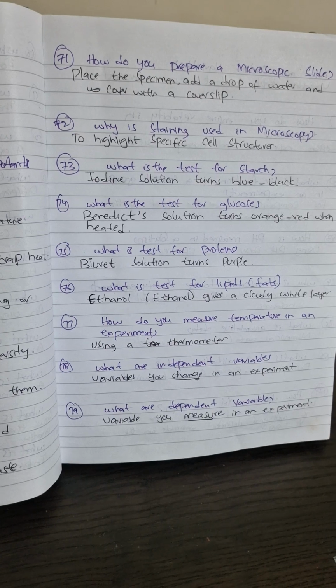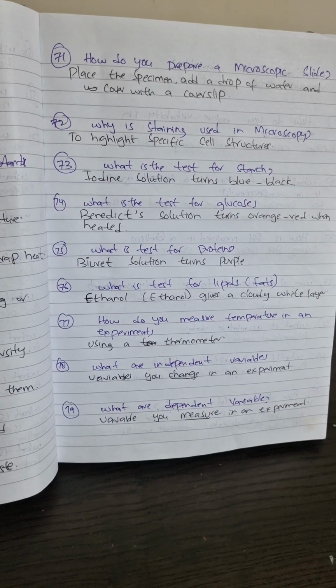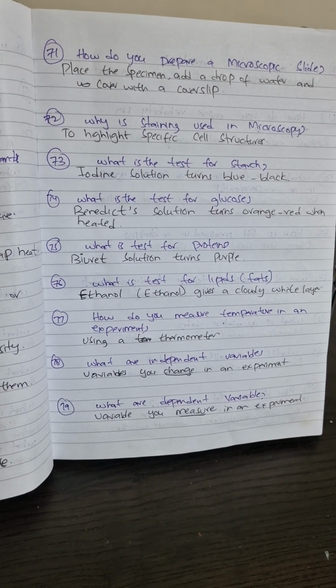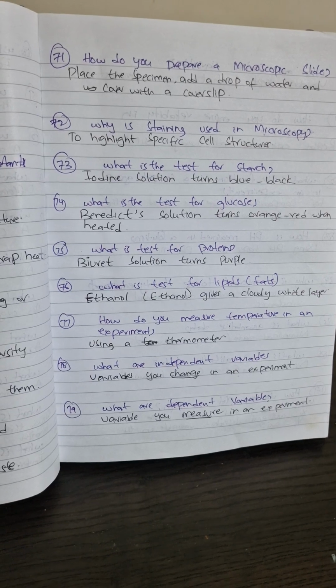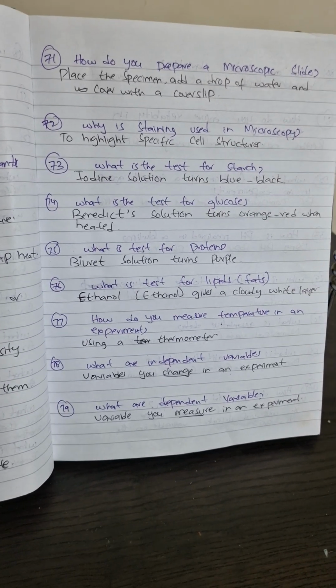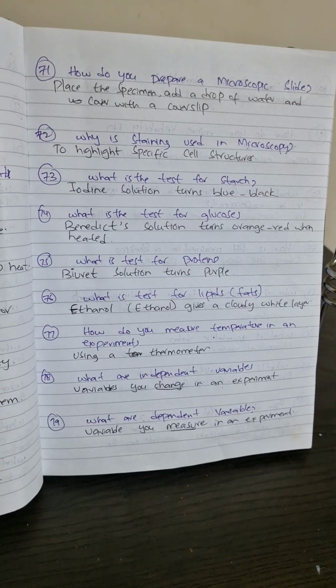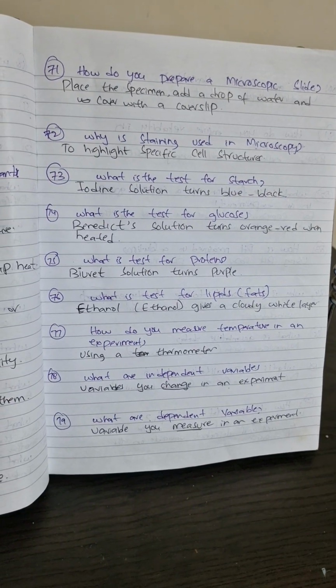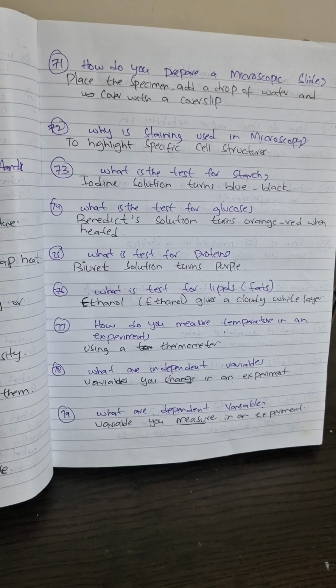What are dependent variables? Variables you measure in the experiment. And independent variables are variables you change in the experiment.